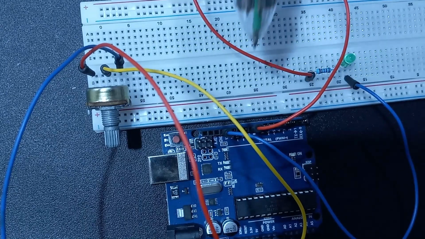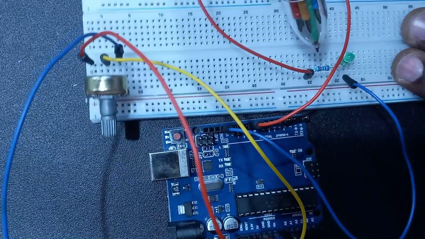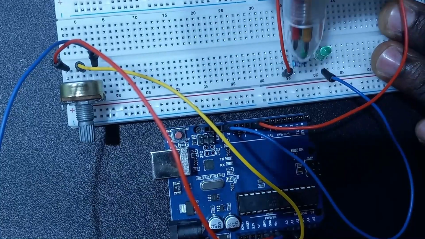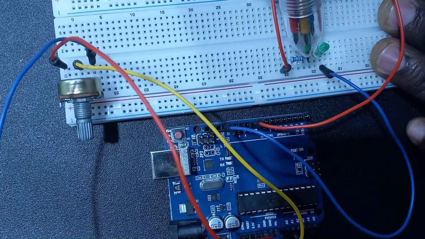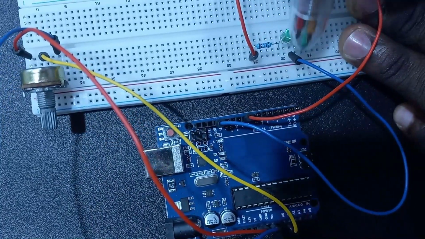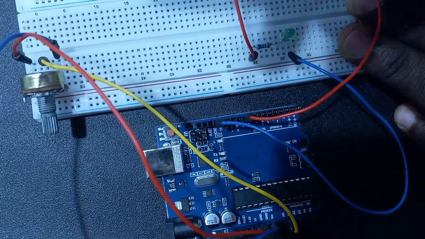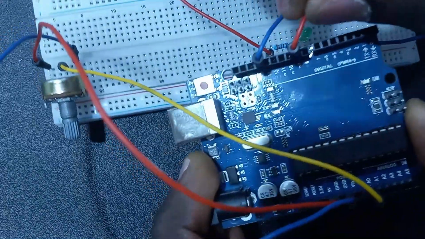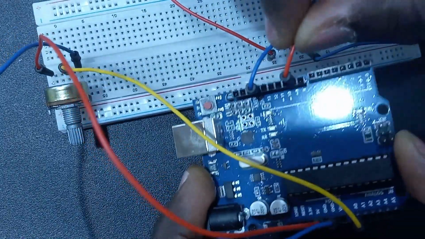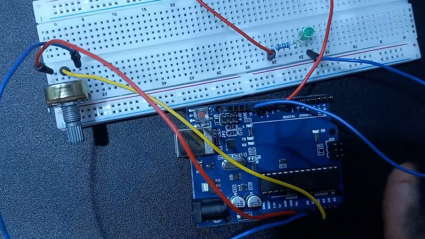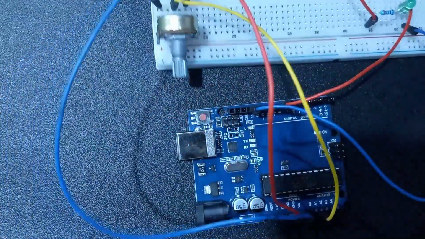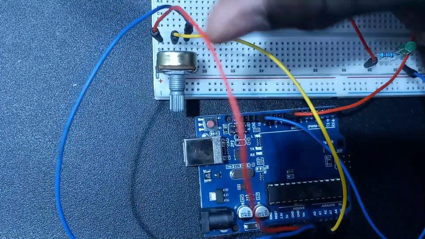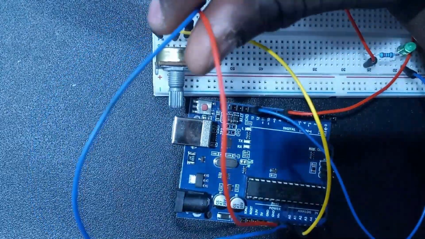Alright, these are my connections. I connected an LED to the Arduino with this wire and a 220 ohm resistor, the green LED, and then to ground. I'm connected to pin 9 on the Arduino. That's one of the pins with the pulse width modulation features like an analog write. Now for the potentiometer, like I said, these two are interchangeable.